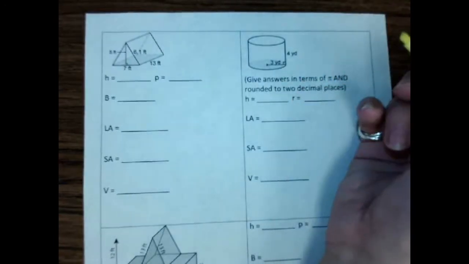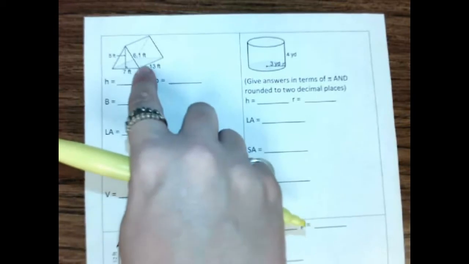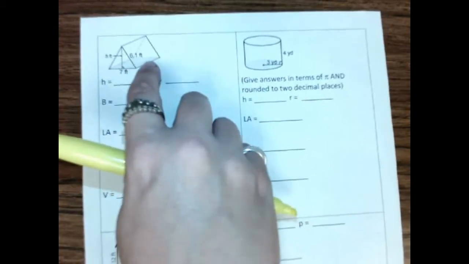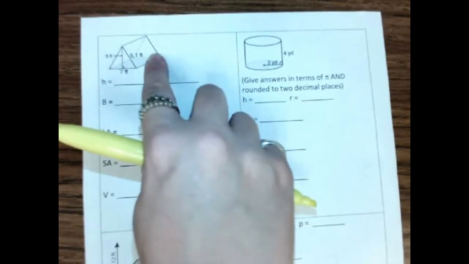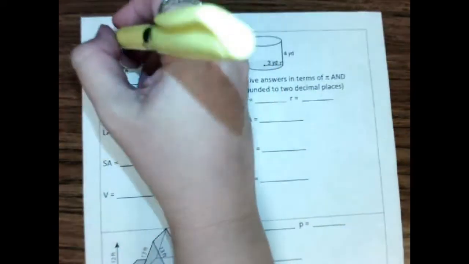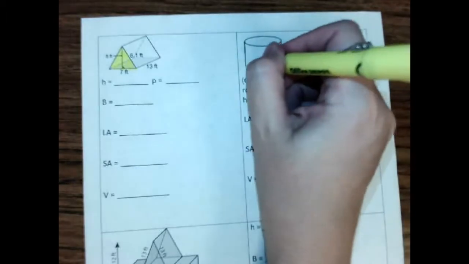Okay, we're continuing with day 2 of the notes. And remember I said on part 1 of the notes to always go through and color in the base. This is a good example of, they actually shaded this part just to make it look more 3D, but that's not the base. This is a triangular prism, so the triangle is actually the base. This is a cylinder, so the circle is the base.